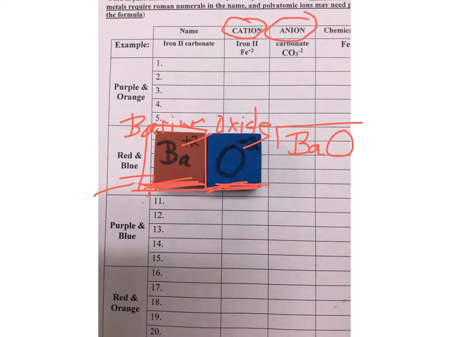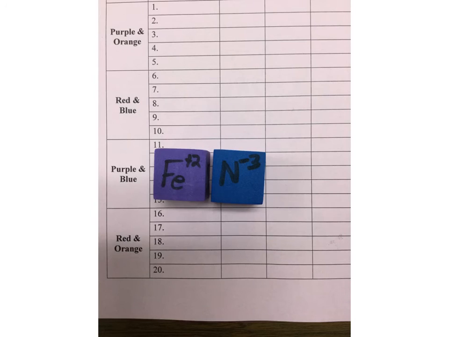BaO. And that's it. We see that? Yes? Okay. Let's go to, now the next 5 is going to be the purple dice with the blue. And this right here, I know it's hard to see. It says Fe with a +2. And this is N with a -3.